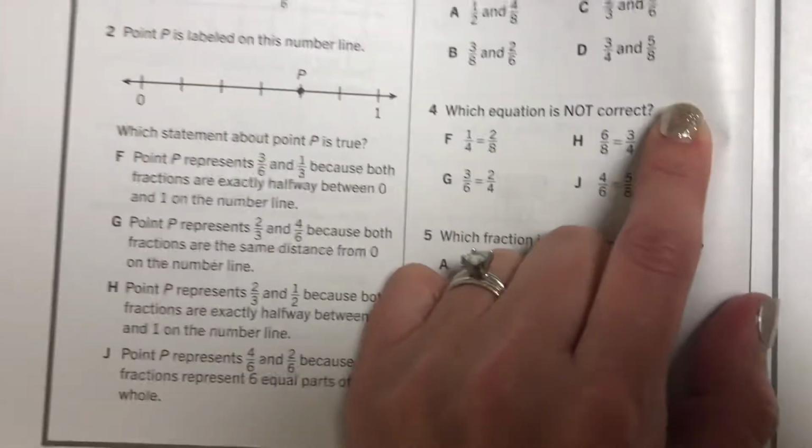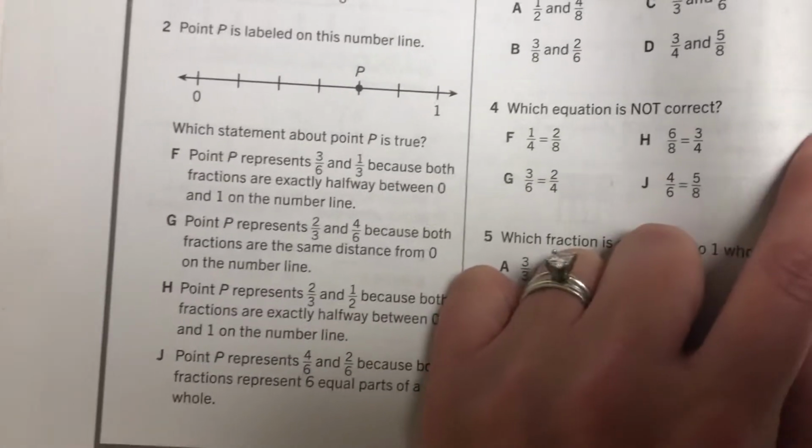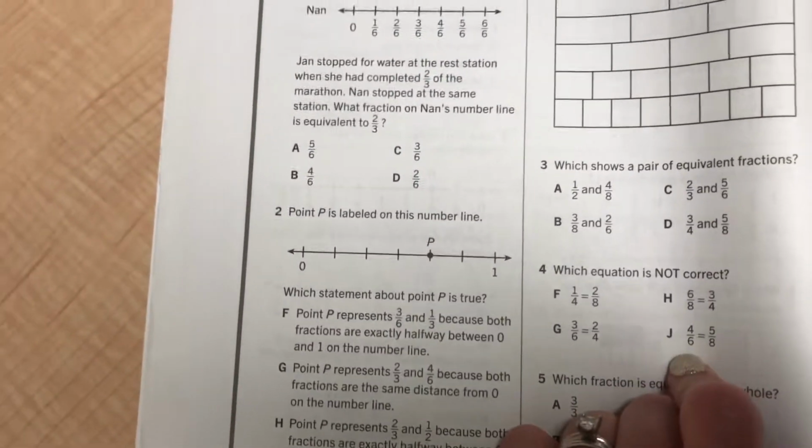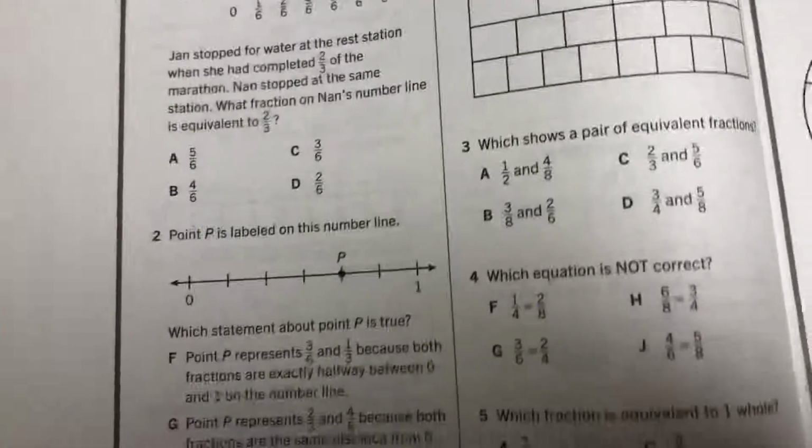You might have the students write it to the side. They're looking for the one that's false. People call it different things. Jillian calls it something really funny. I can't think of it. Maybe it'll come to me in a minute.